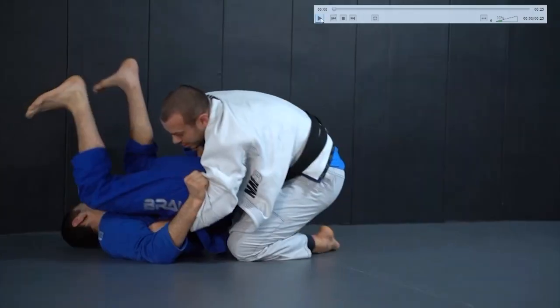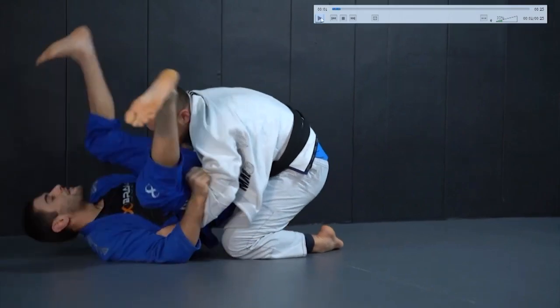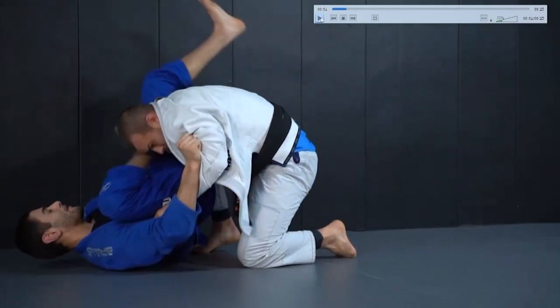Just an example here. I've actually managed to stack Ari a little bit where his feet are floating, but he's still got good frames and his hips aren't too high. So I'd like to be stacking him further. And Ari is managing to move his hips away.